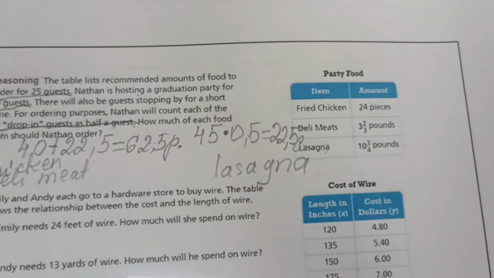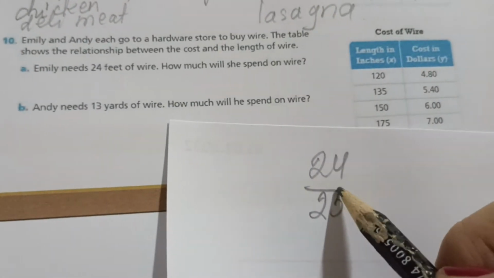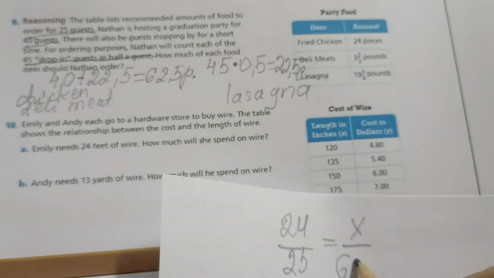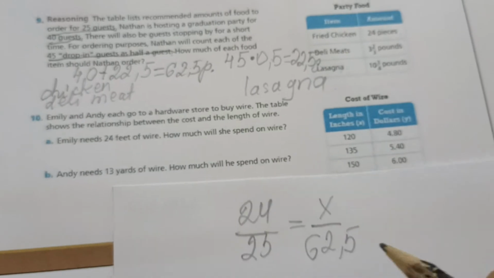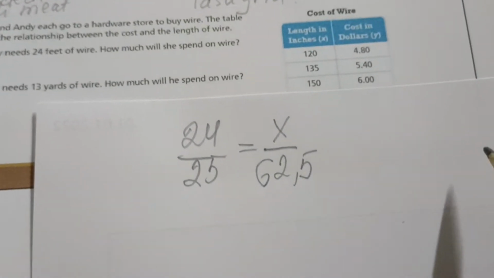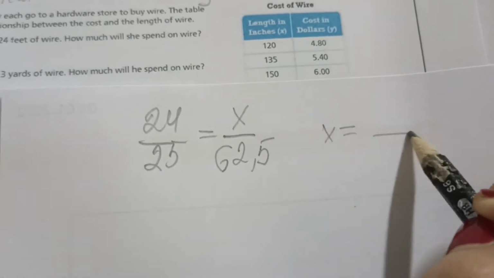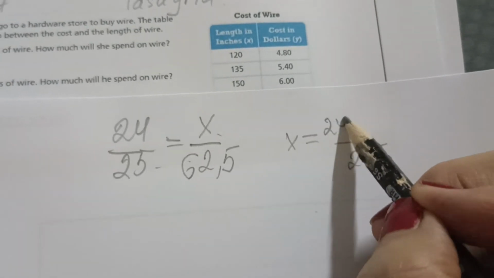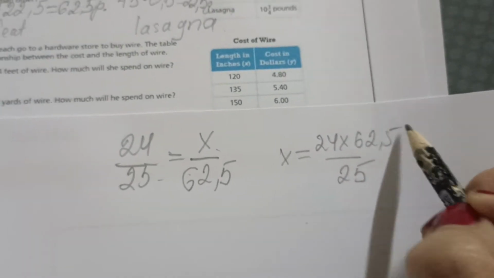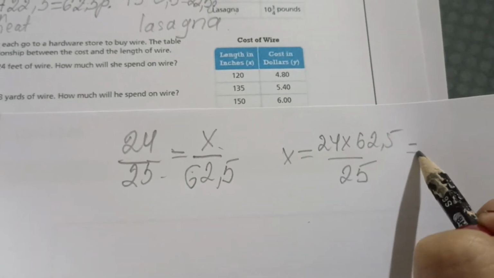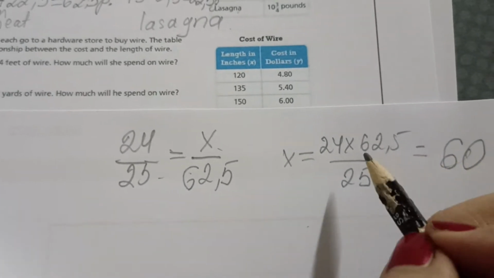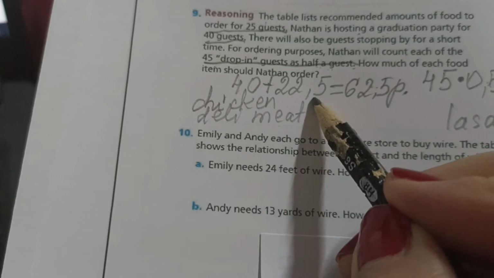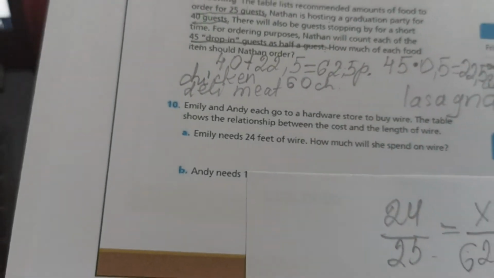So he has 24 pieces of chicken for 25 guests. So how many pieces of chicken he will have for 62.5 people, okay? So what do we do? X is going to be, 25 goes down. These numbers you are multiplying, so 24 multiplied by 62.5, and if you calculate, it's going to be 60. Okay, if you multiply and divide, do it by yourself, you will get 60. So we are writing that he will need 60 chicken pieces, okay? 60 pieces.